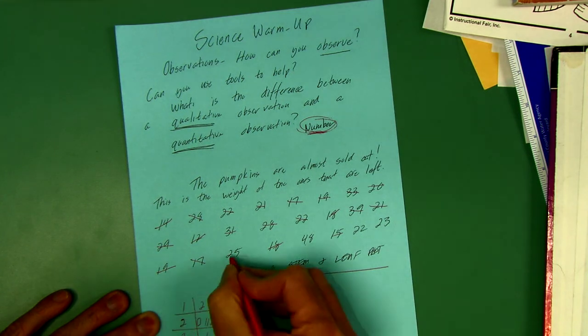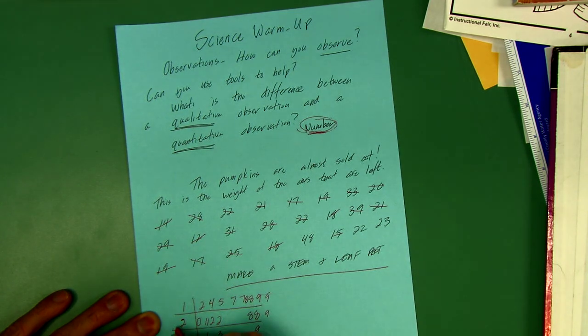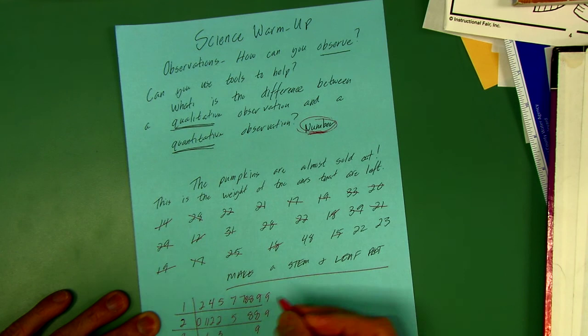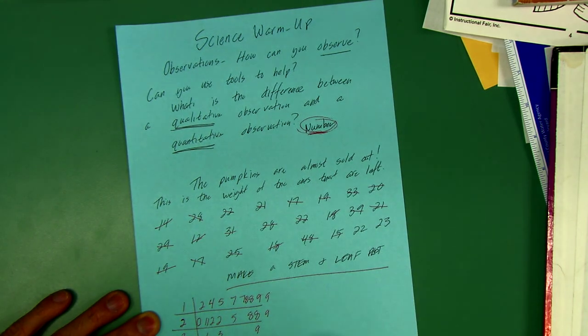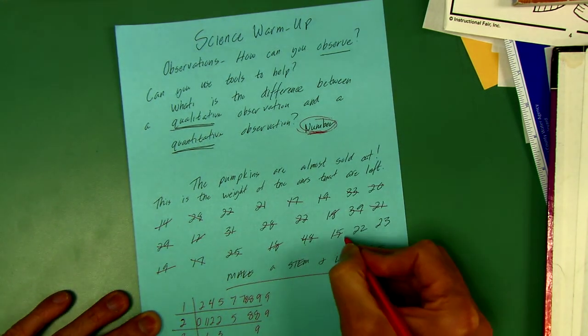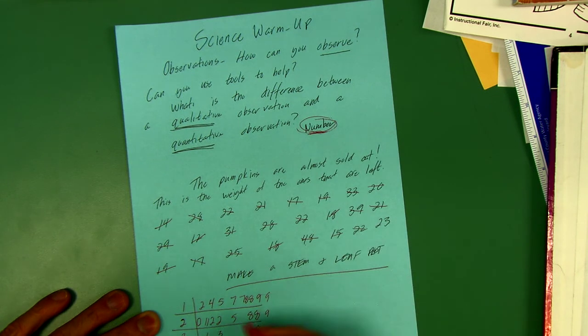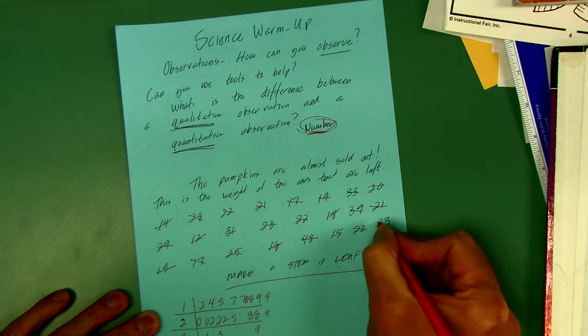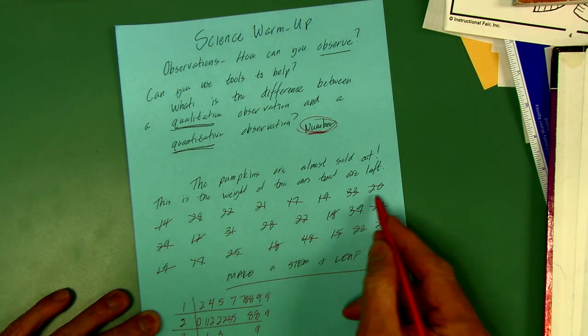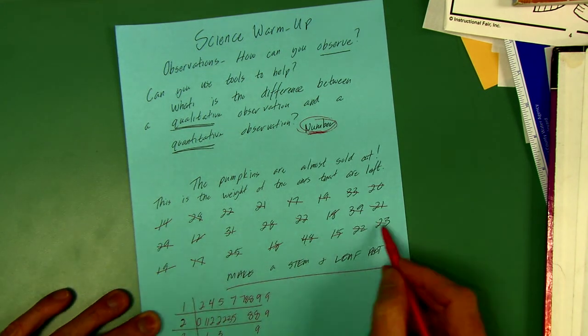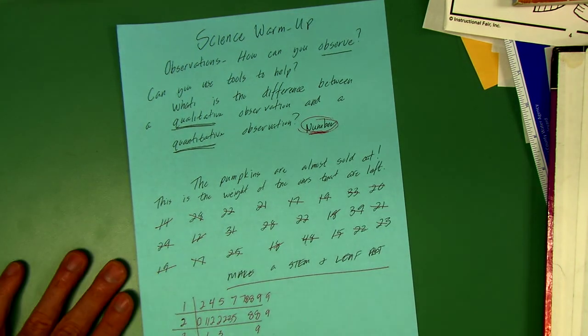Okay, 25, that's going to go on the stem of 2s. Put a 5. 48, wow. Way out there. And 22 and 23. I want to double check I got them all. Sort of cross out as I go. And bam, you made a stem and leaf plot.